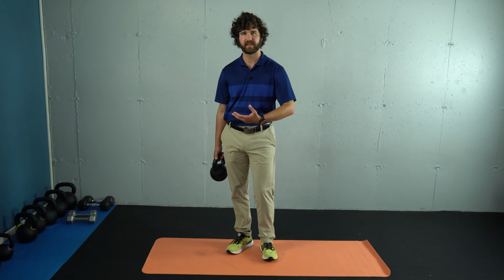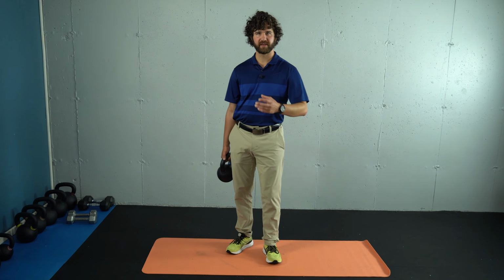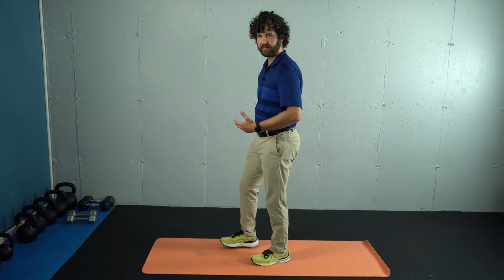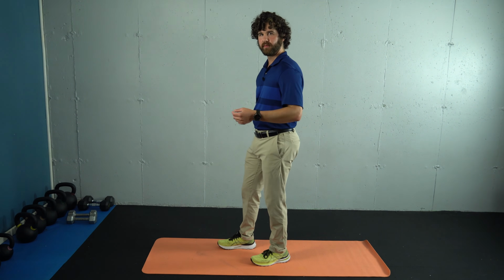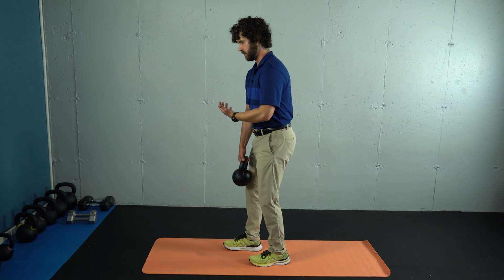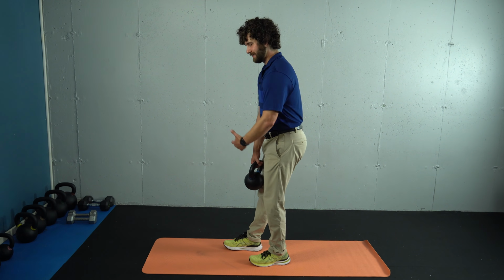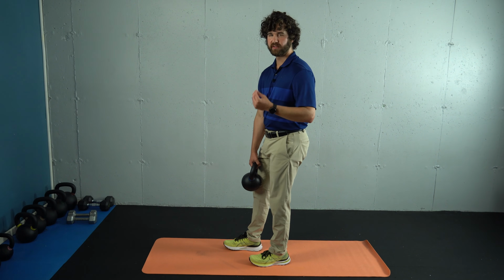Okay, so now that we've got that right side coming back in space a little bit, we've got that space between the lower rib cage and the pelvis a little bit more open. Now we can bring the left foot behind the right foot and go to that variation that we were talking about earlier. Now with this, a major point of emphasis here is going to be to move back and let the weight in the right hand and the stance itself do the work to reorient the pelvis for you.